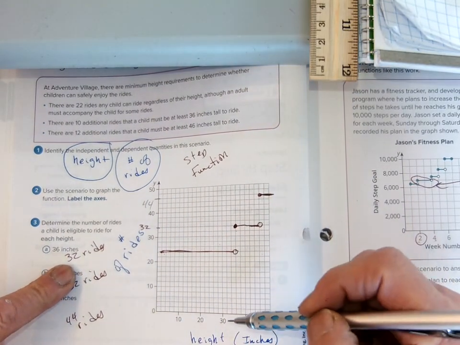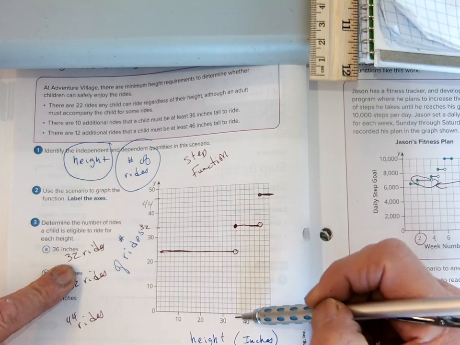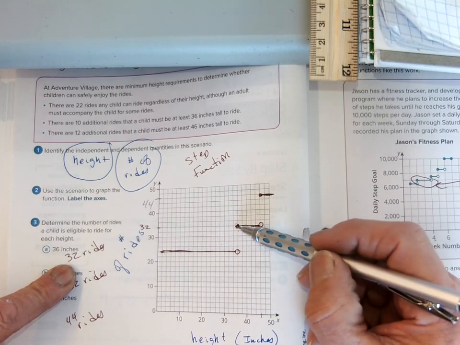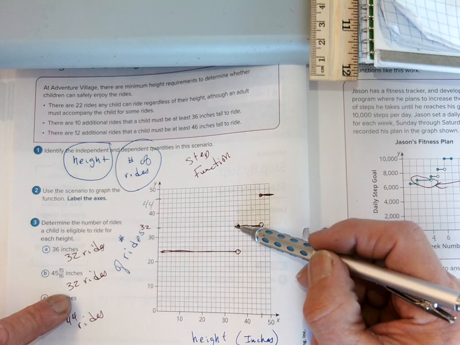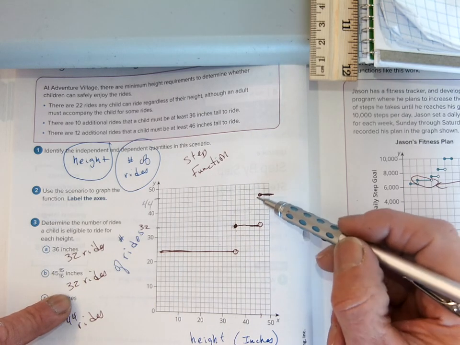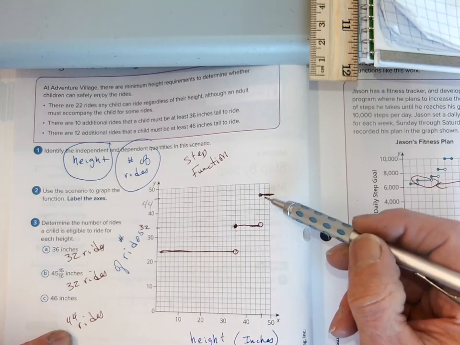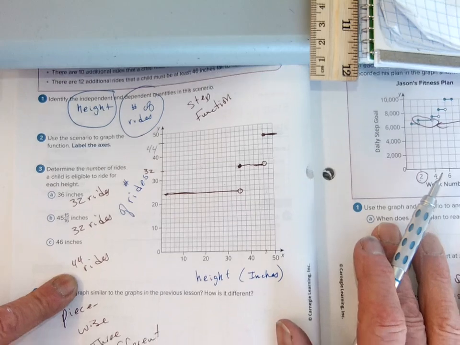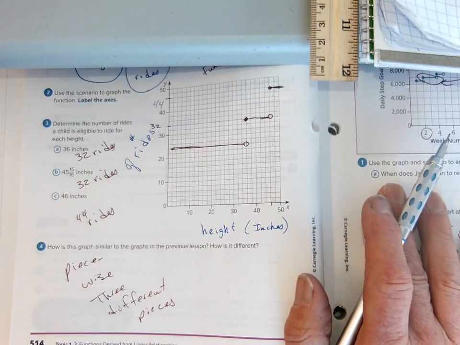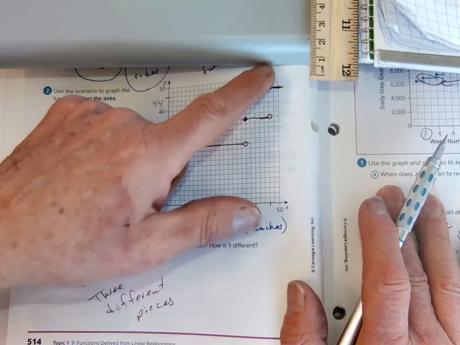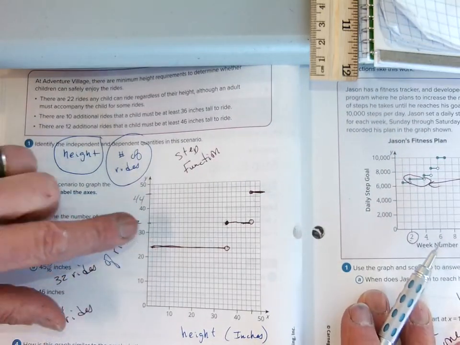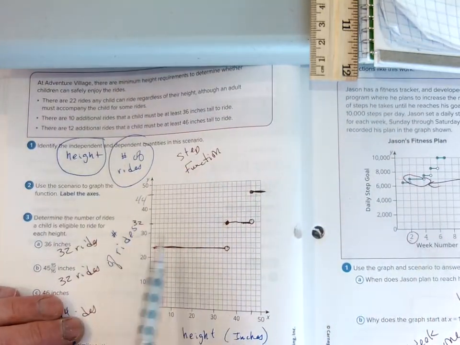So then we answer the question. At 36 inches, you can only ride the 32 rides, okay? Because 36, boom, you get the additional ones, right? At 45 and 5/16, you're not quite there, so you're still 32 rides. And then once you're 46 inches, you can ride all of the rides, all 44 rides, okay? So this is a piecewise graph because it's 3 different pieces, but it's called more specifically steps because it looks like steps. Steps are horizontal lines.